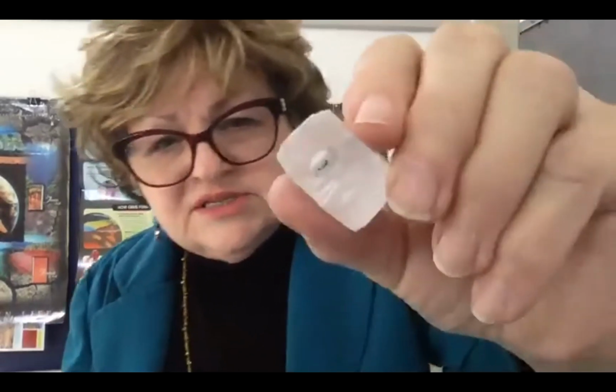The next one, we're going back to our lovely calcite right here, and we can scratch it with a piece of copper. So I'm going to scratch it right here, and you can see where it scratched it right there, because this has a hardness of 3 and this has a hardness of 3.5, so it's just a little bit harder.